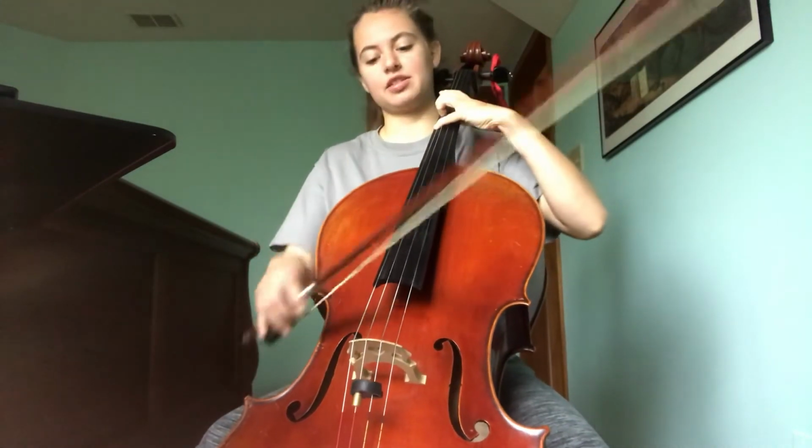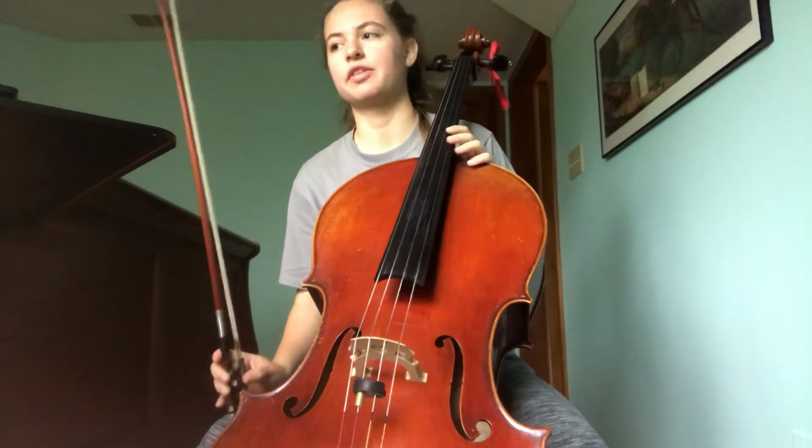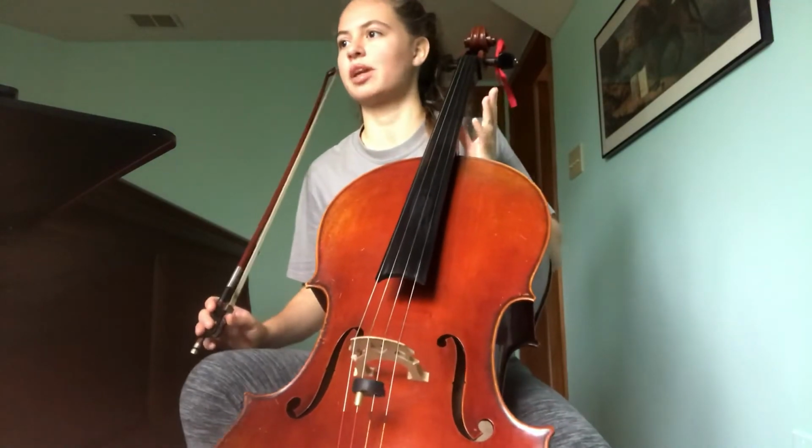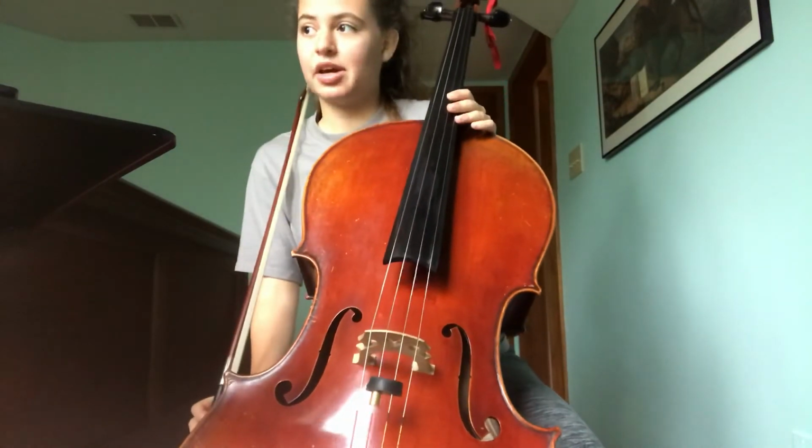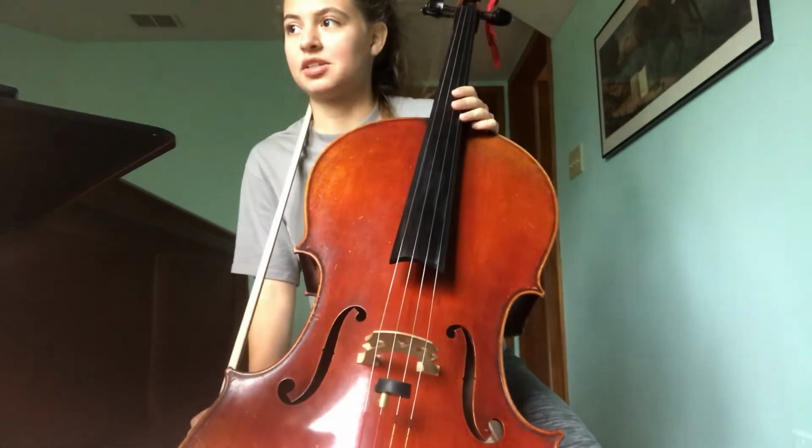You can even check this F sharp with your D string third finger F sharp to make sure that you're playing the right note. Let's go ahead and move on to the next section after that.